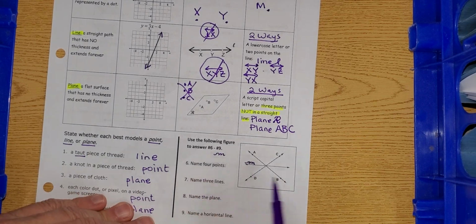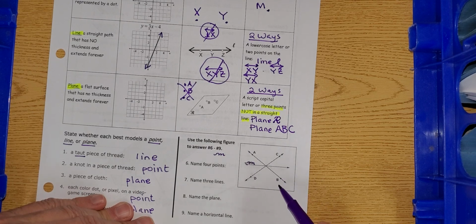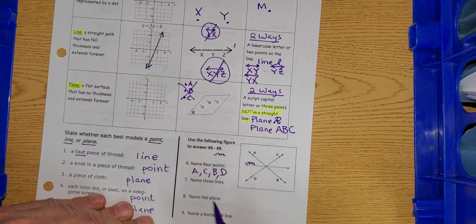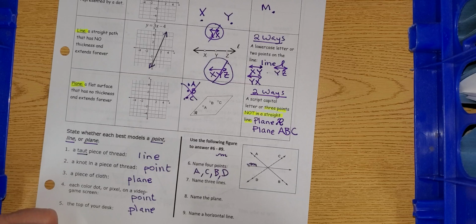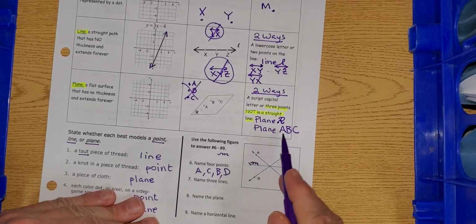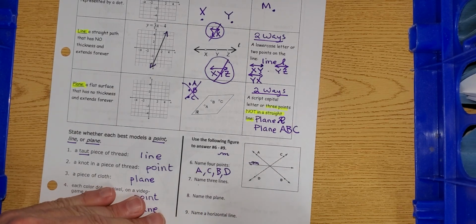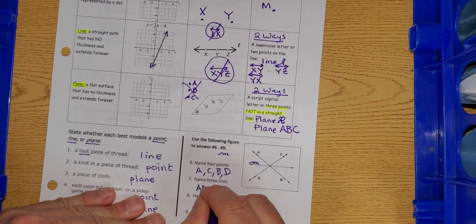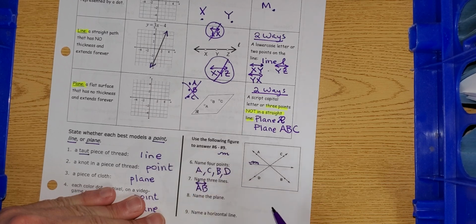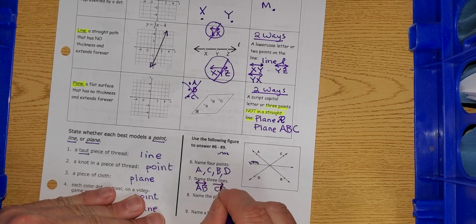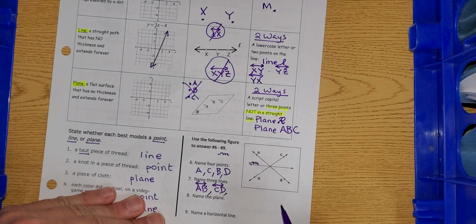Okay, so it says name 4 points. Well, M is not a point, so it's A, C, B, and D, right? So A, C, B, and D. And I separate them with commas here because they're points. If it was a plane, I would not put commas in between them, right? Okay. Name 3 lines. Well, there's AB. Okay, put the arrows on it. And then here's DC or CD, whichever. I'll say CD to say it backwards, what the heck. Okay, comma, comma. And then this is the third line, right, which is line M.